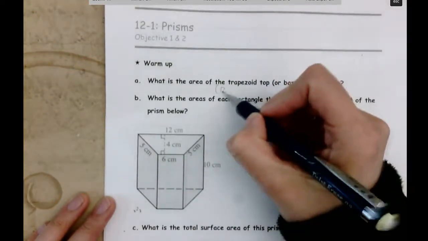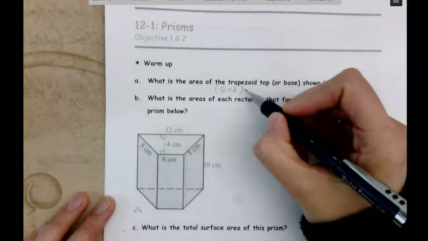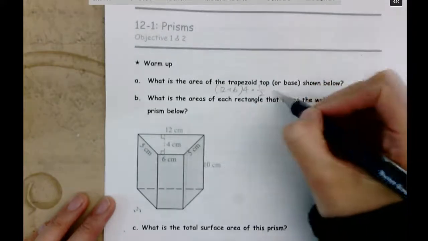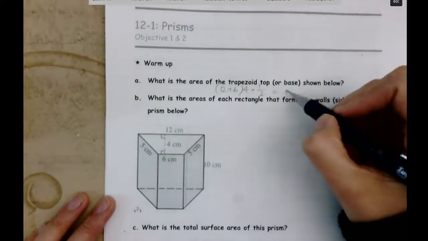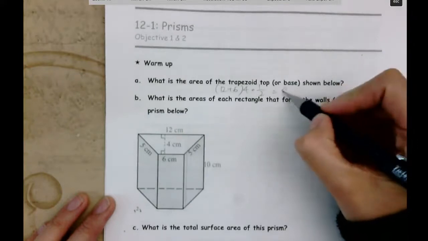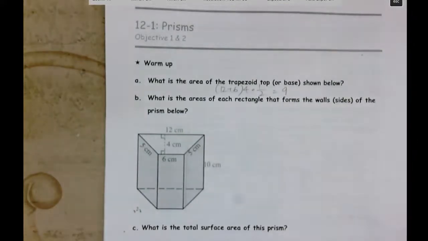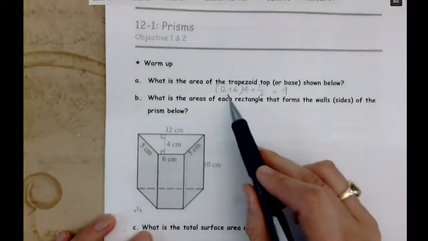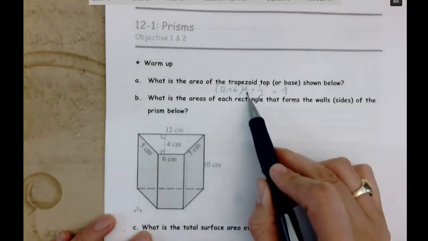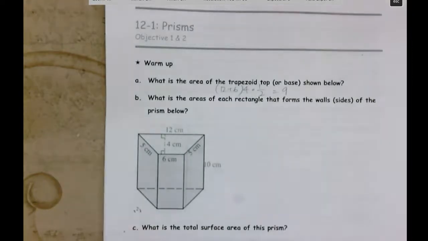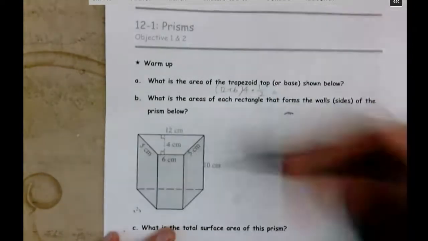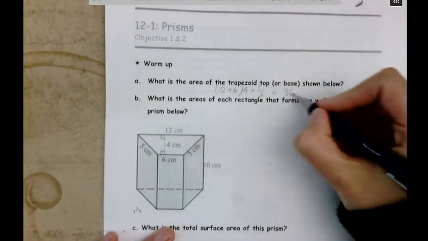So 12 plus 6 times 4 times 1/2. That would be 18 times 2, so that's 9. Wait, that's 2 times 18, so sorry, 36.